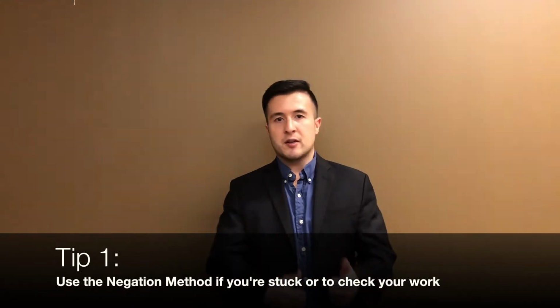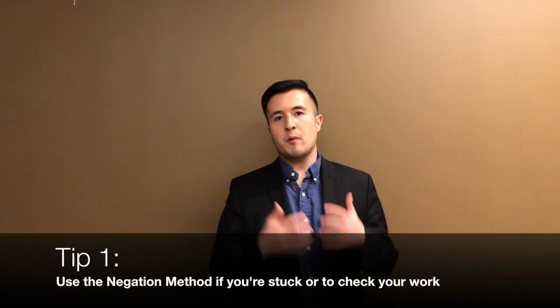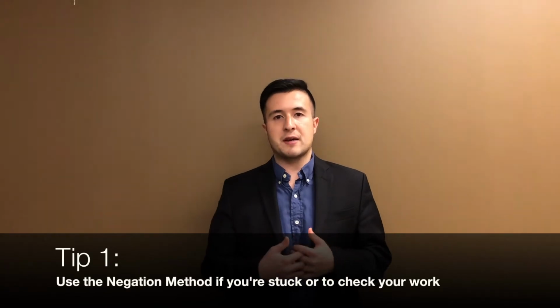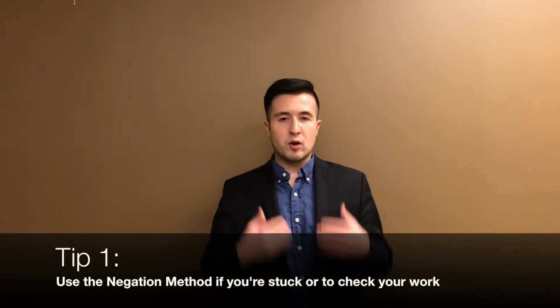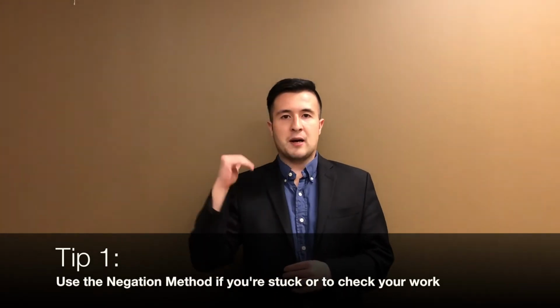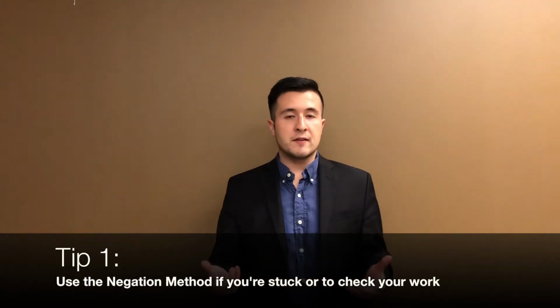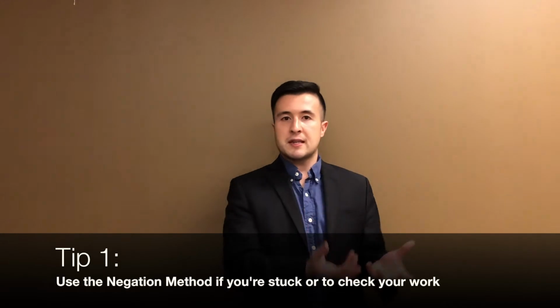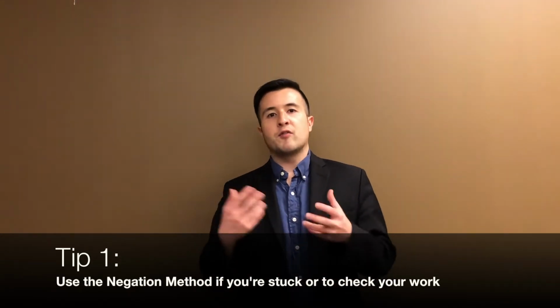Now that is a very good, very accurate method. The problem with doing that is it takes a lot of time. So I recommend you use the negation method as a last resort because you don't always have the time to negate all the possible answer choices. Alternatively, if you think you have the right answer, another option is to use the negation method as kind of a check for your work.